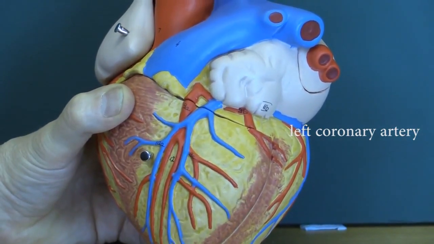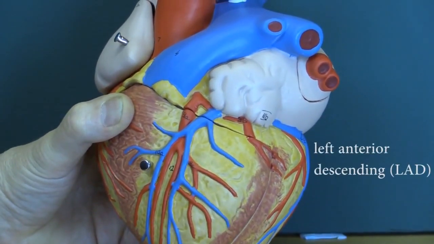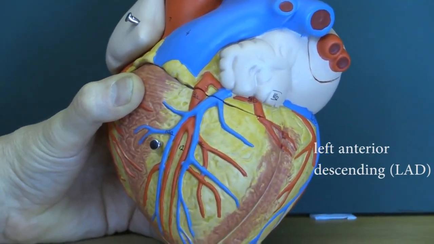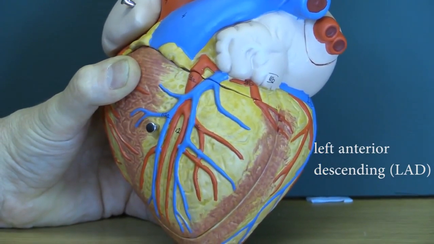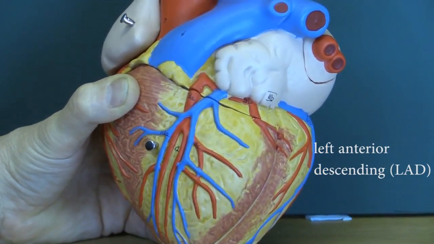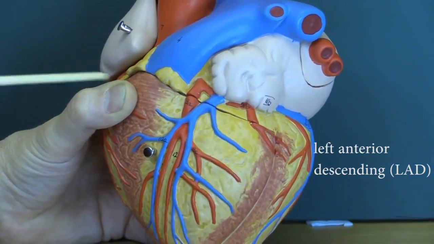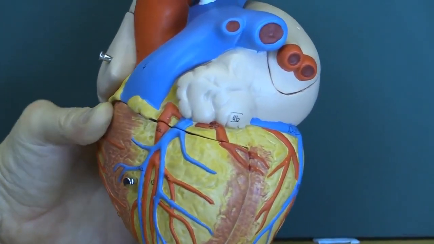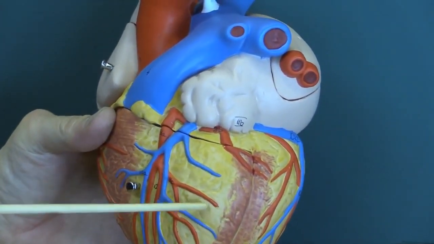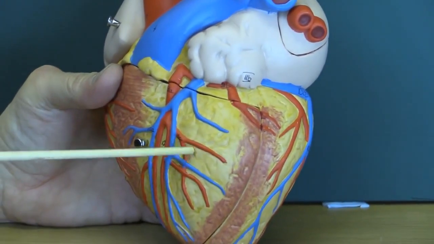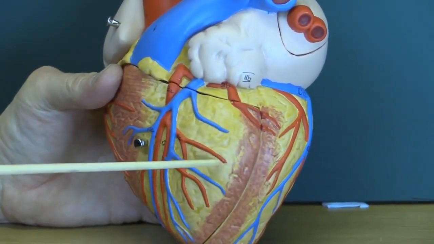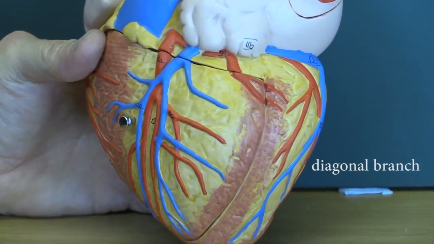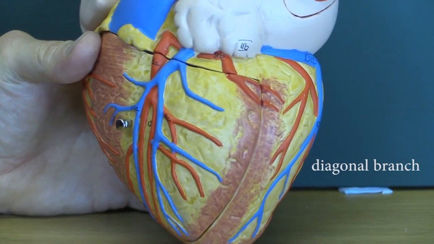That's the left anterior descending artery, or the anterior interventricular branch of the left coronary artery. But we normally call that the LAD, the left anterior descending. And then here, going round towards the left lateral side of the heart, we have the diagonal branch of the left coronary artery.